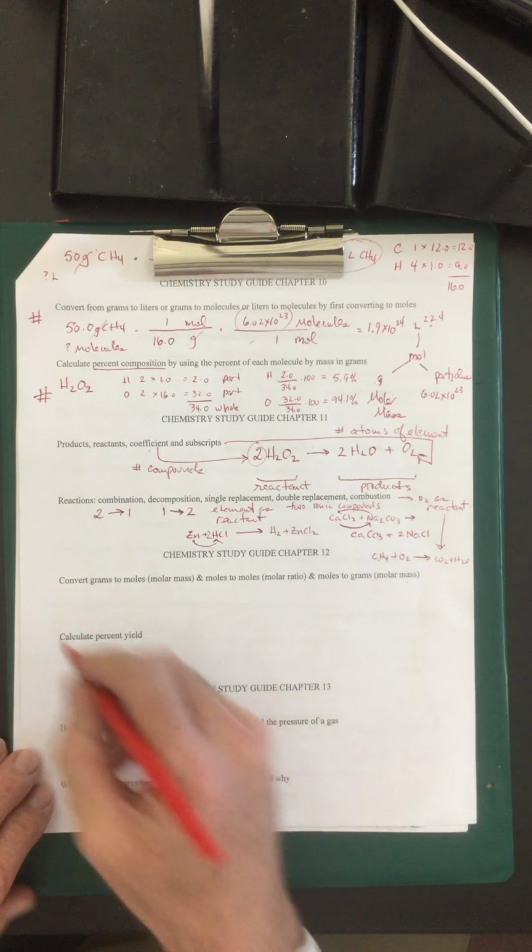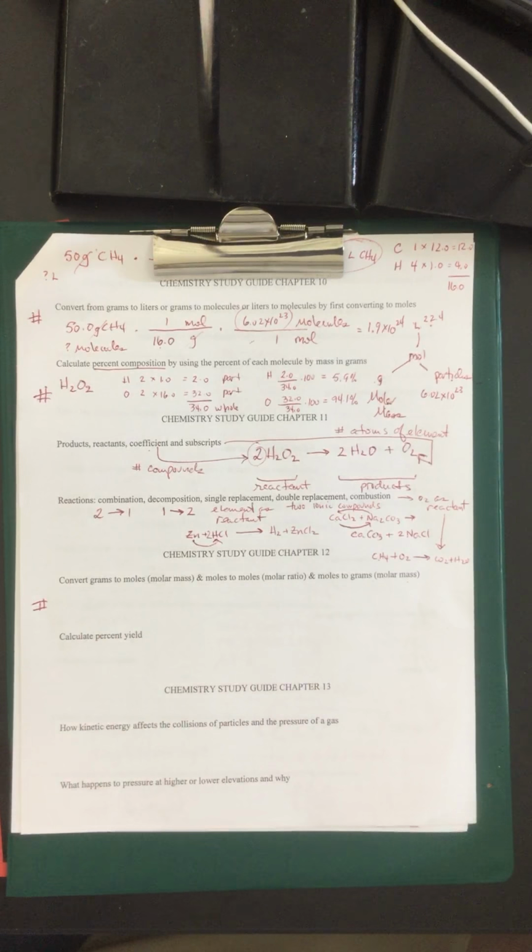Looking at chapter 12, another one is going to be mathematical. It's a grams, moles, moles to grams. This is going to be a basic one. There's going to be no limiting reactants on this test. So it's just basically, do you know how to convert grams, moles, moles to grams? So we're going to go ahead and get started.